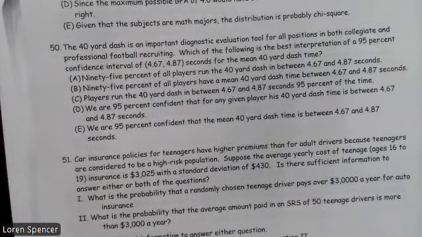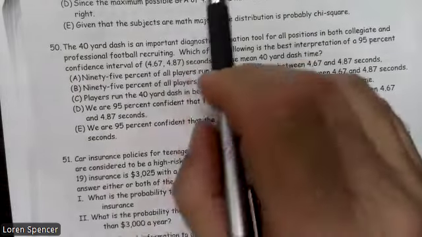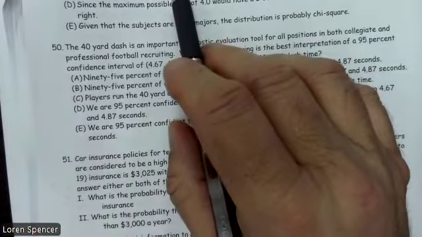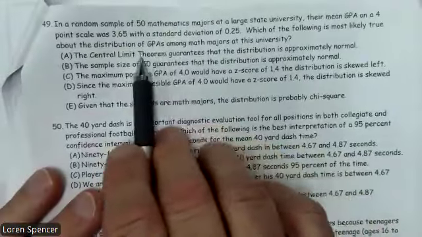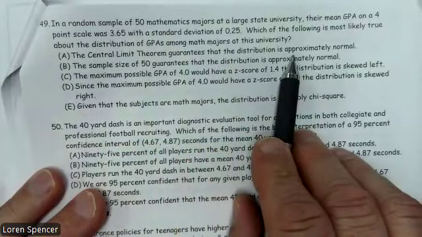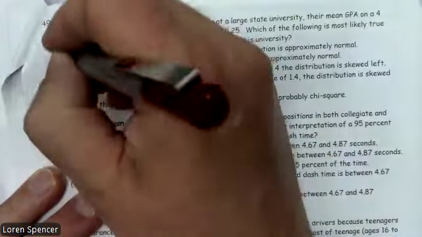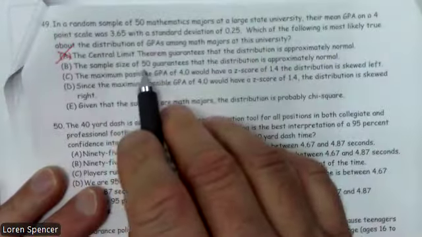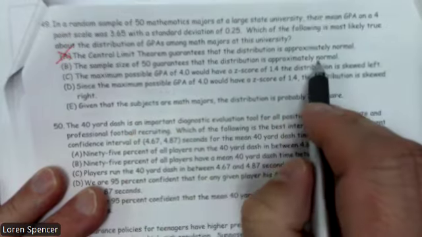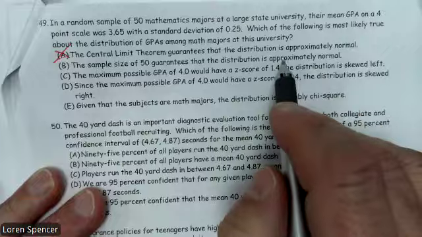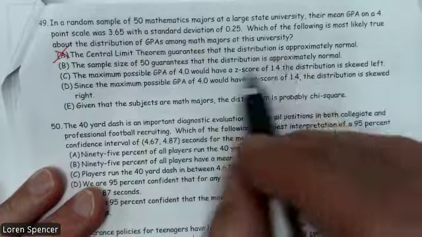In a random sample of 50 mathematics majors at a large state university, their mean GPA on a 4-point scale was 3.65 with a standard deviation of 0.25. Which of the following is most likely true about the distribution of GPAs among math majors? The central limit theorem guarantees the distribution is approximately normal. No, the distribution of means is approximately normal, so that's false. The sample size of 50 guarantees that the distribution is approximately normal. No, it says that the distribution of means is approximately normal.